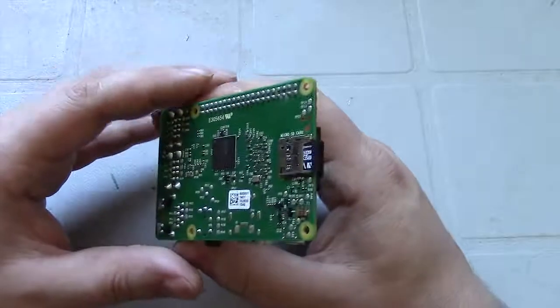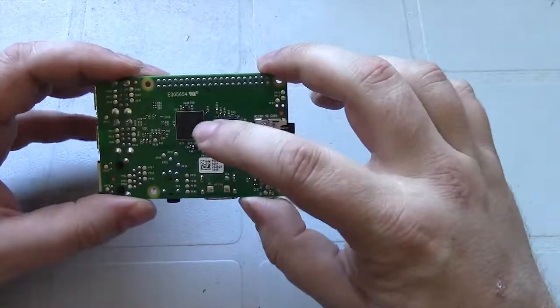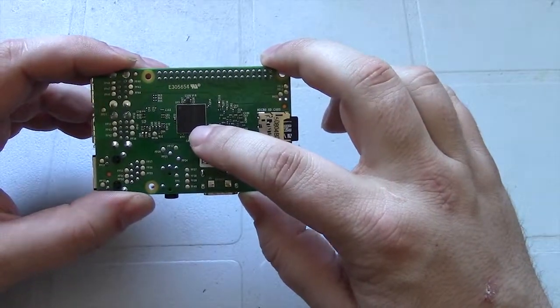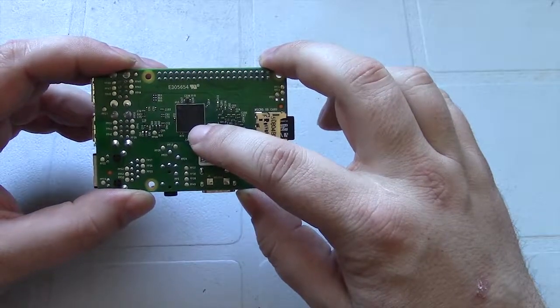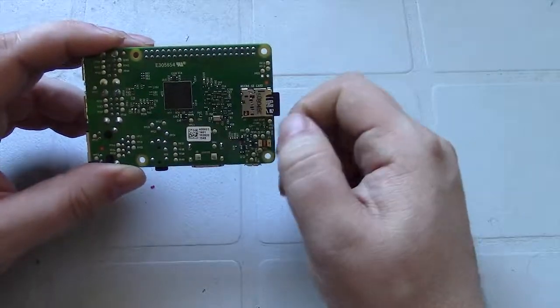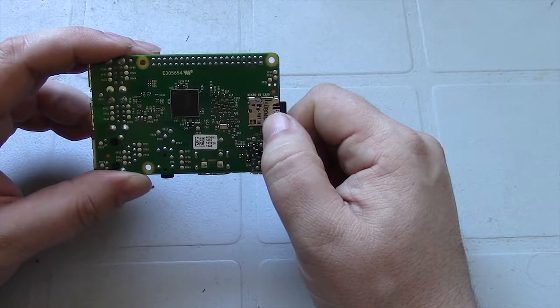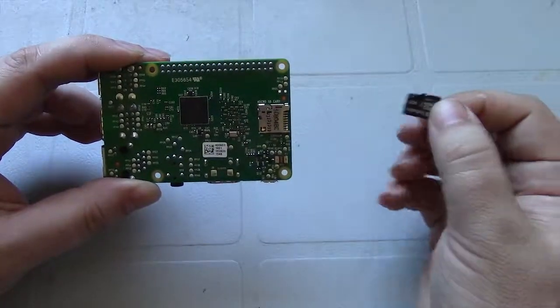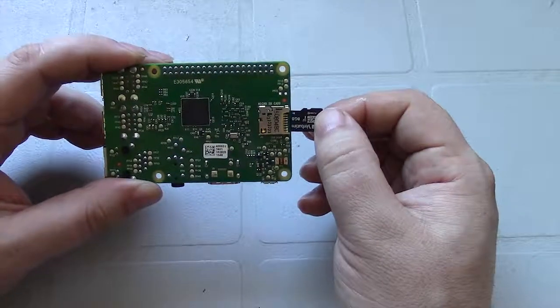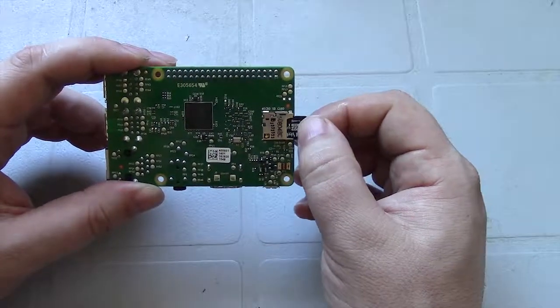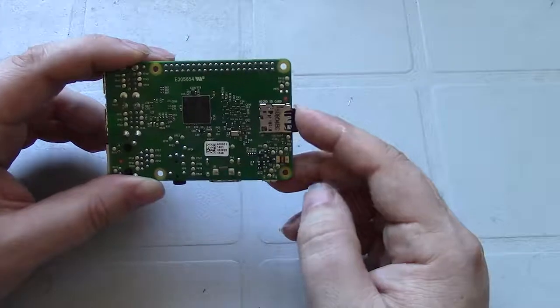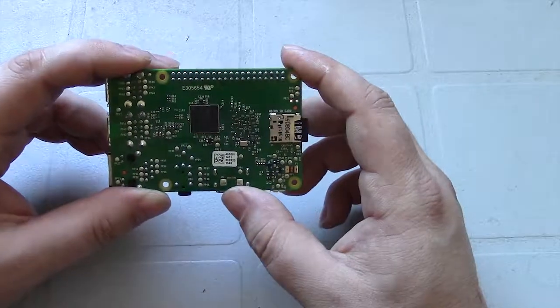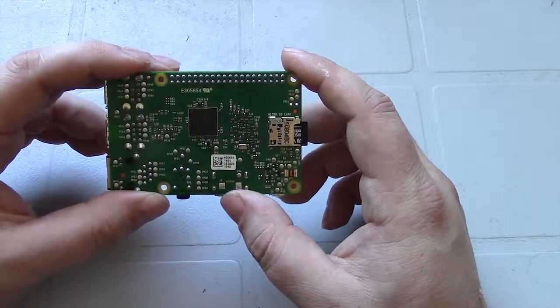If we flip the board over, we have the RAM chip here. On this particular model, that's 1 gig of RAM. And we have the SD card slot right here. Now, the SD card in this particular type of device functions as the hard drive for a computer. I would recommend staying in the class 10 range and no smaller than 8 gigabytes.